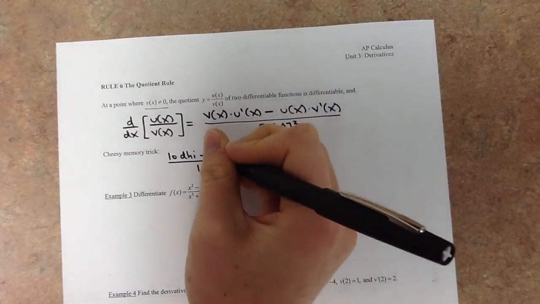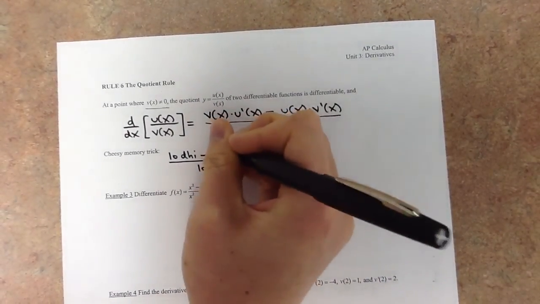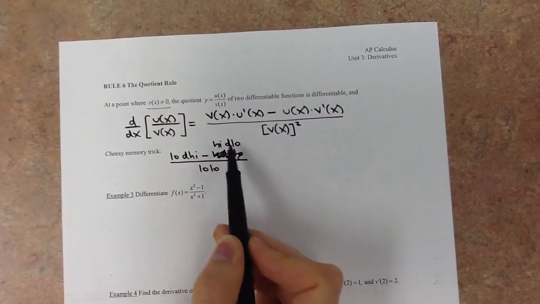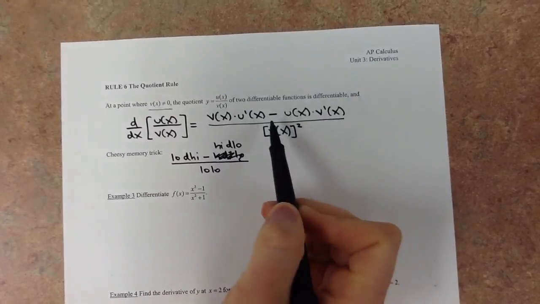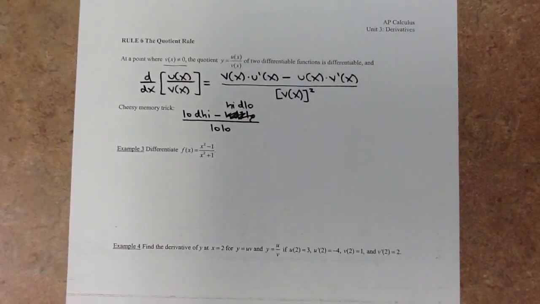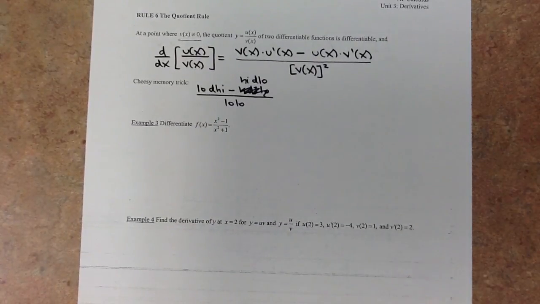Oh, that's where my I went. Let's try that piece again. There we go. So low d high minus high d low all over low low. So the denominator times itself. We'll say that over and over again in class. Believe me, that will help you to remember it. You'll still be saying it in college calculus.